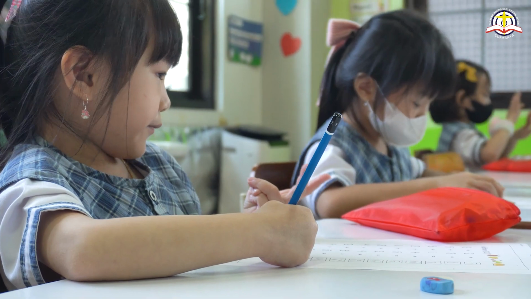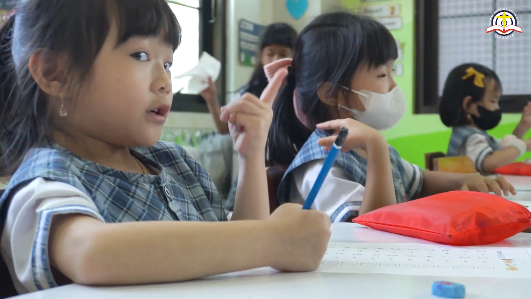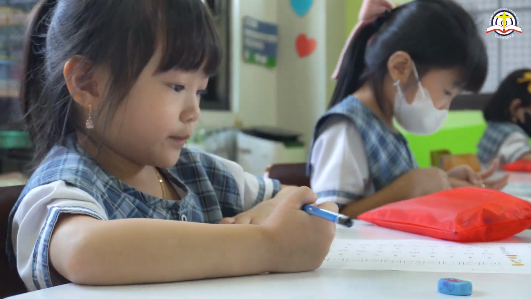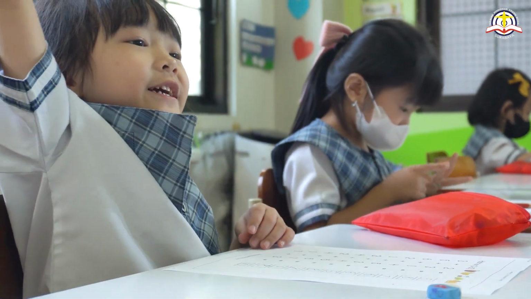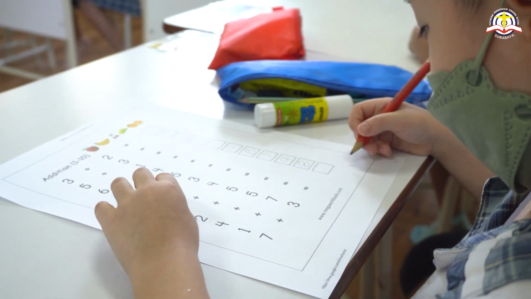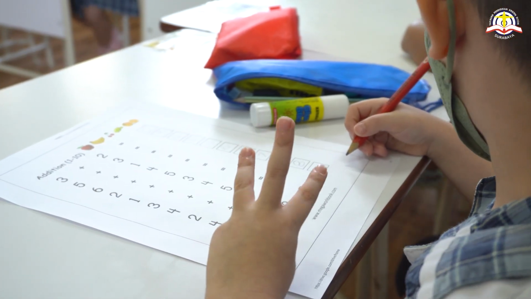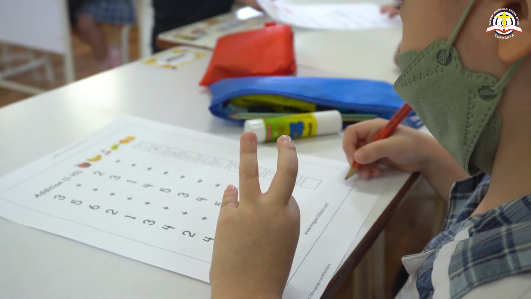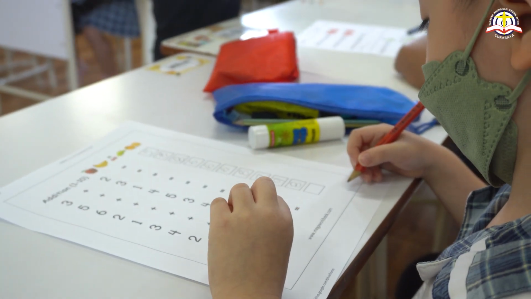First step, we begin to introduce them to the language of addition, such as total amount, in all, altogether, plus, and added to. We start with a simple story using concrete objects such as counting blocks, toys, or everyday items.